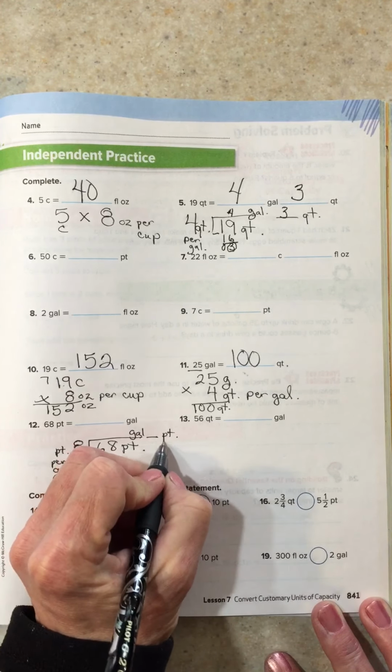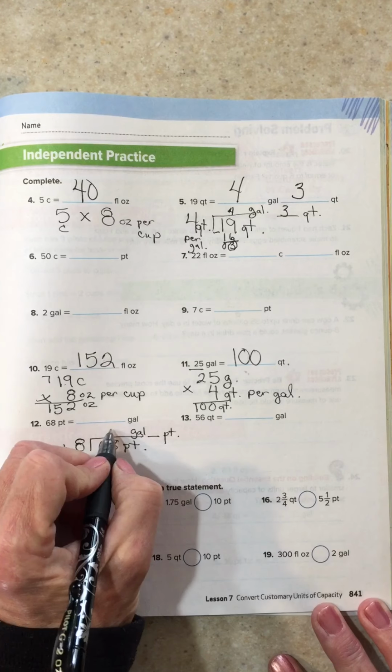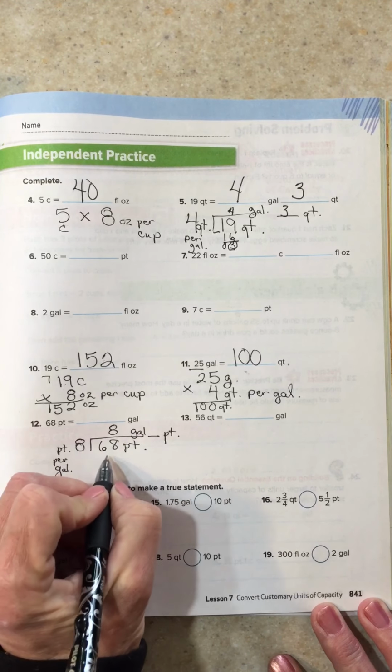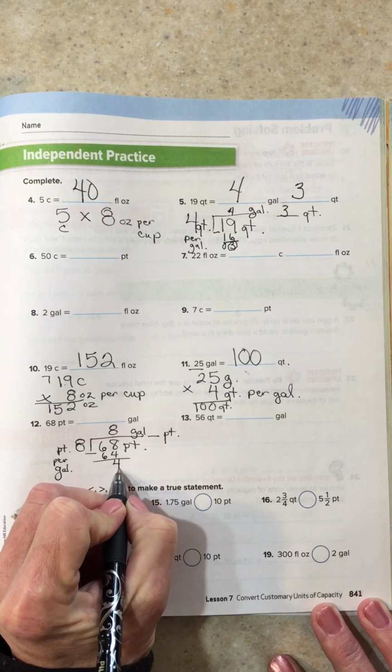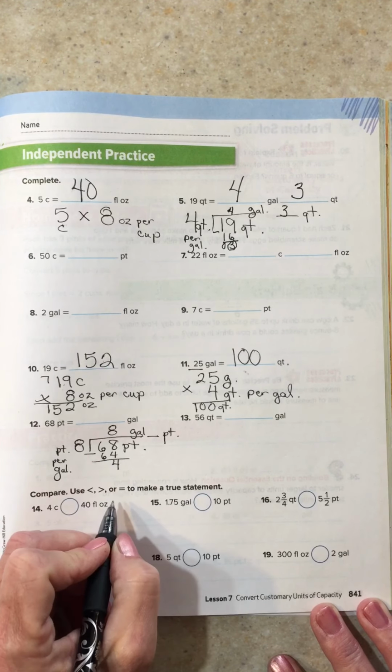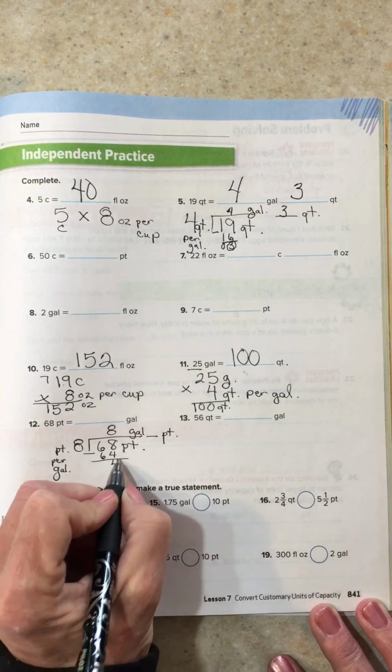8 times what is really close to 68? How about 8 times 8? 8 times 8 is 64. When you subtract, 68 take away 64 is 4. Can you get another 8 out of that? No. So this is your leftover, extra 4 pints.